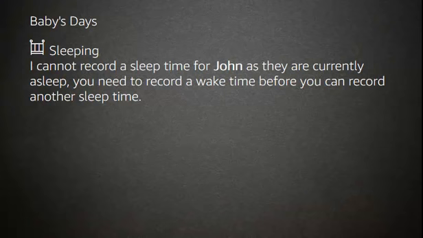One way to overcome the issue with Alexa asking you to confirm which child is to actually give children nicknames. So you can actually record nicknames onto the system, and when you say that nickname, she will know which child it's for. For example, we have a child with the nickname JJ on the system, and that's for a child named John. So I'm actually going to record a wake time because John's currently asleep, and I'm going to ask Alexa to wake up JJ.